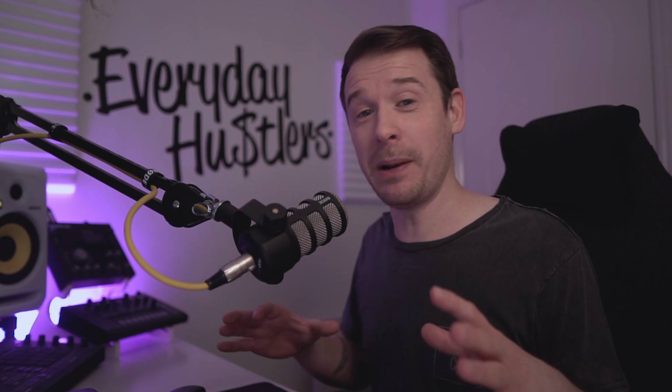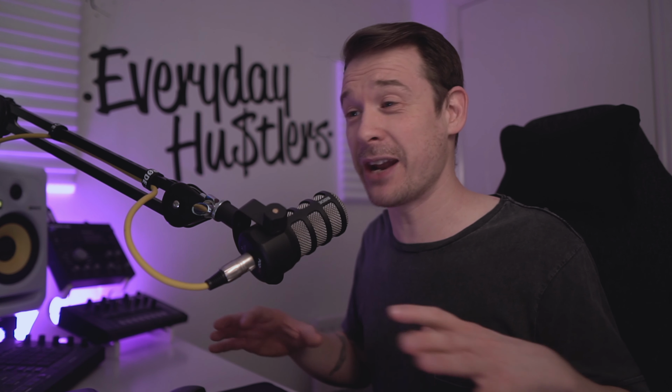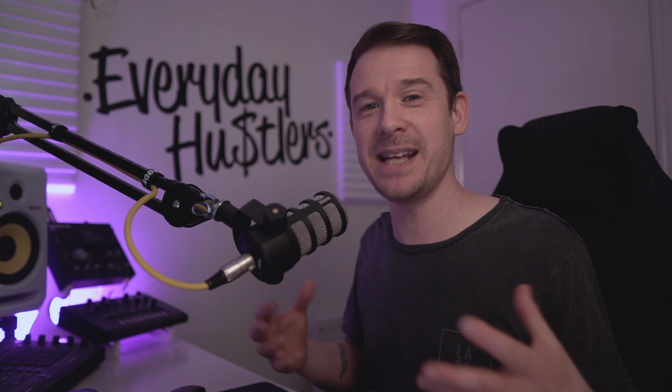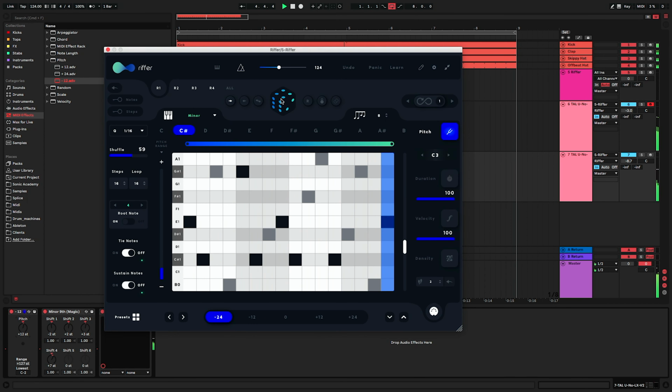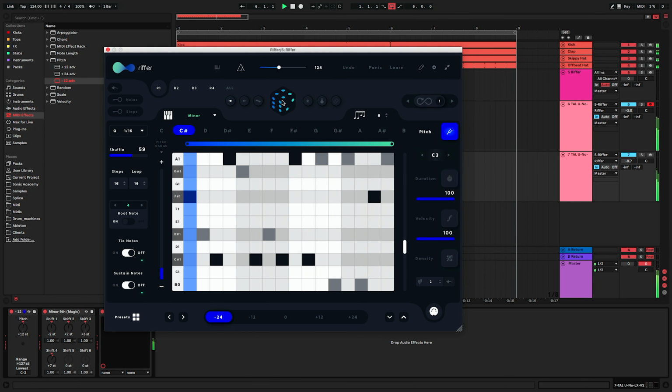But I have found a plugin. I picked it up just before Christmas. And honestly, this one is amazing for sparking new ideas. This one's called Riffer by Audio Modern. And I think it's a brilliant little plugin.